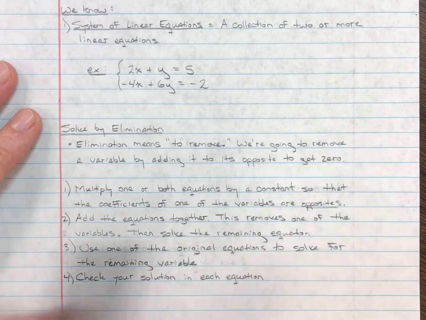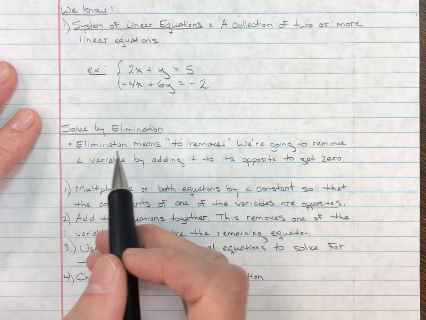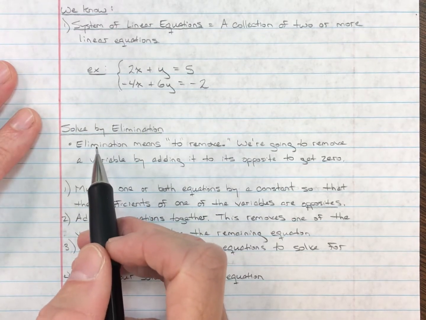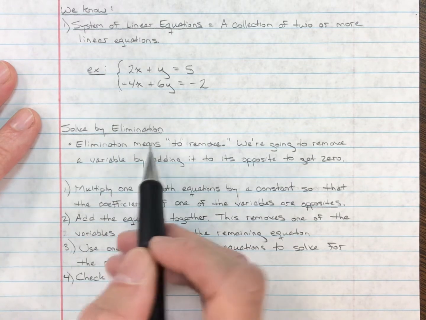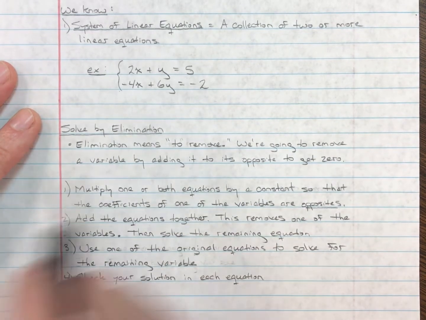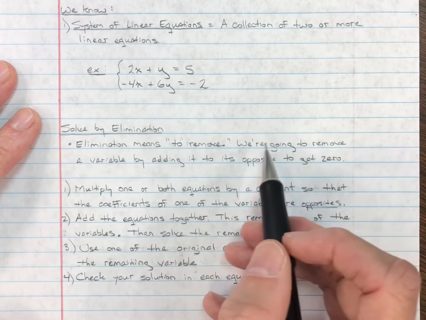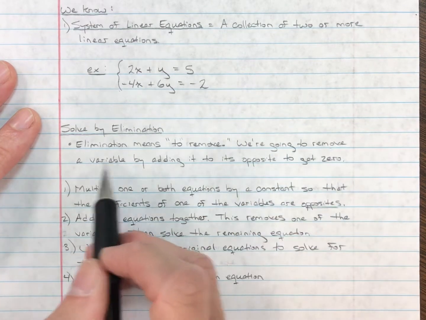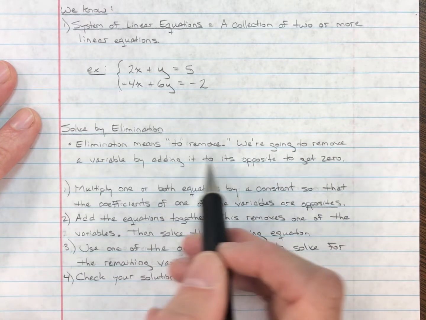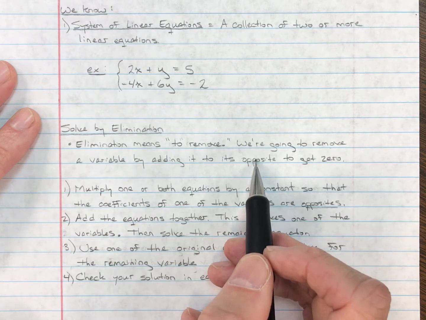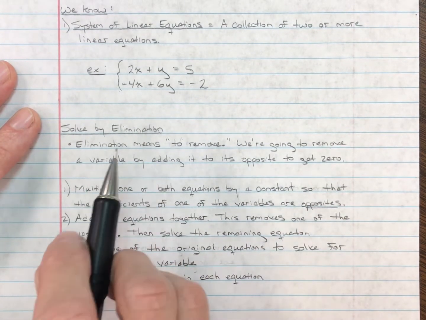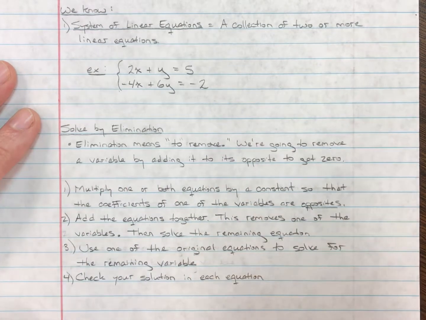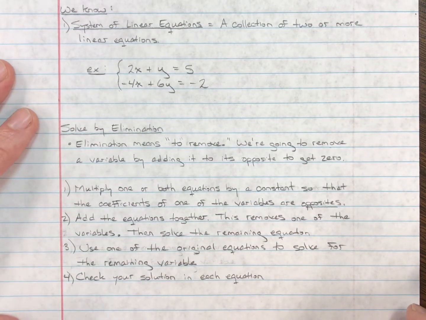Well, we do the following. Let's first talk about what elimination means mathematically. The word elimination means to remove. So what we're going to be doing is removing a variable by adding it to its opposite, which will give us 0. Something plus its opposite is 0, and we have none of it. We've removed it. We've eliminated it.